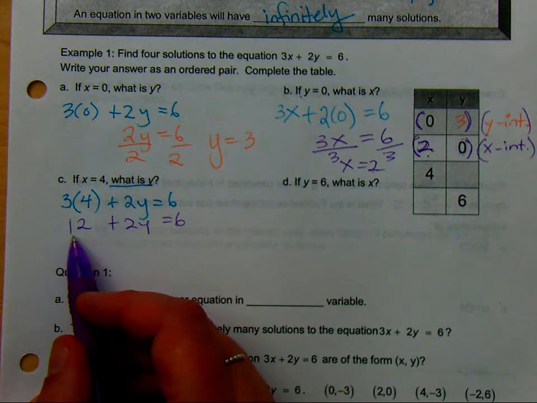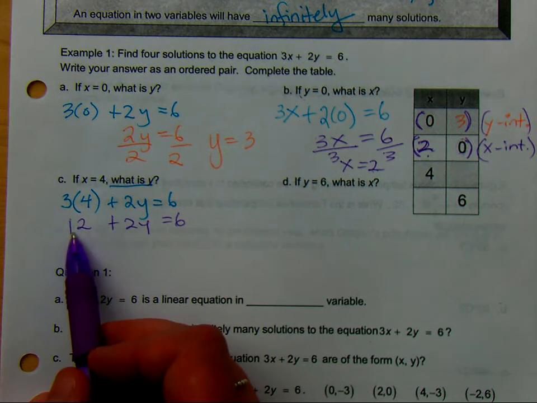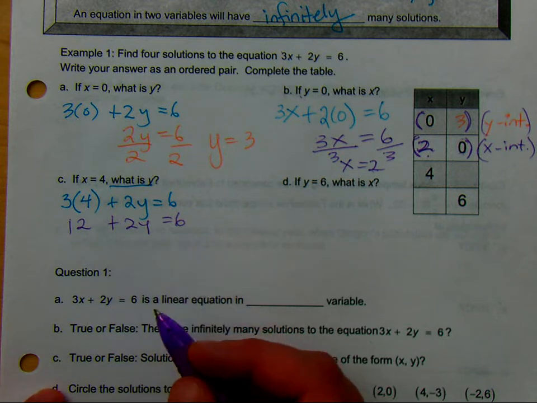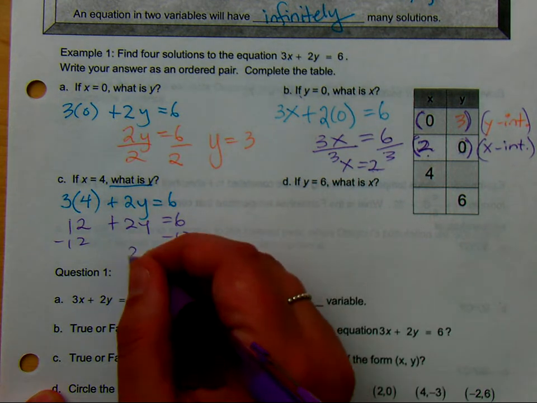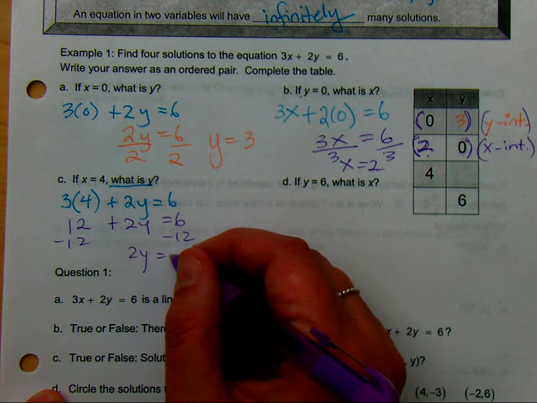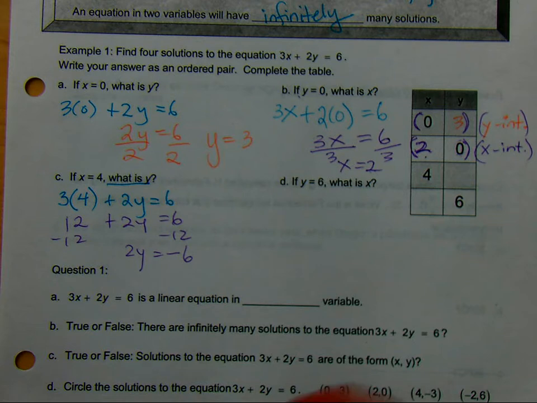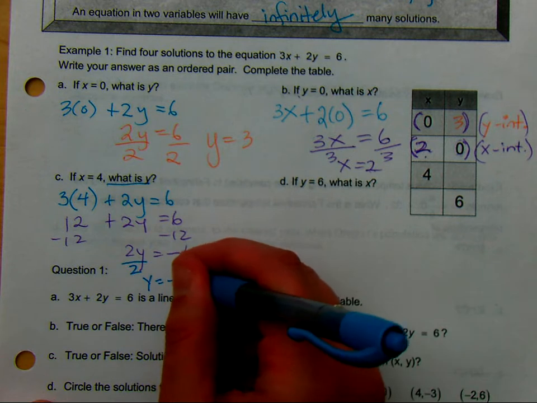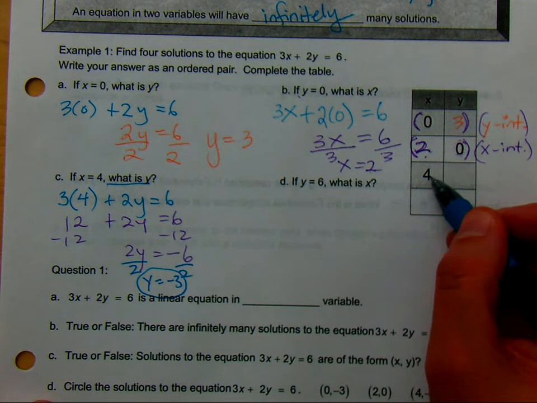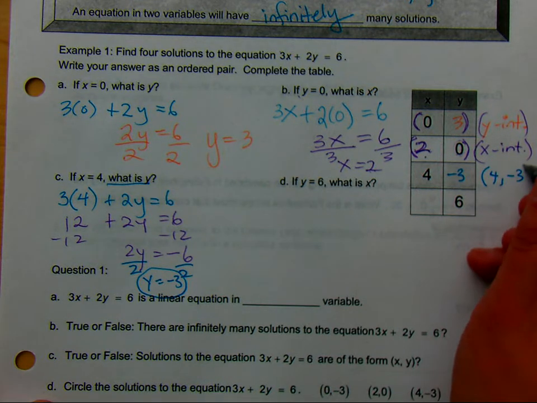You see how this is actually so much harder? When I had x was 0, it just went away like magic. Now I have to actually deal with the 12. So what can I do to get y by itself? What would be your first step in solving? Subtract 12 from both sides. Is that what you said? 2y equals, what's 6 minus 12? Good. And then what can I do to get y by itself? Yeah, divide by 2, and I get y equals negative 3. And so I go to my table where x is 4 and y was negative 3. And by the way, that's the ordered pair 4, negative 3.